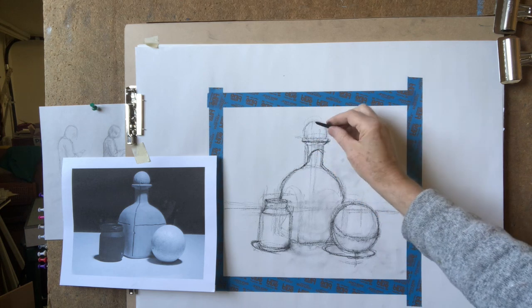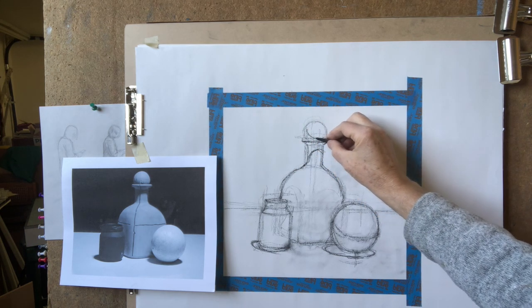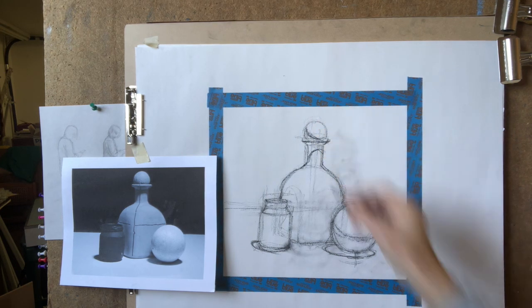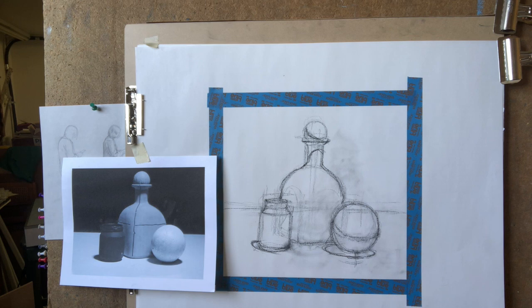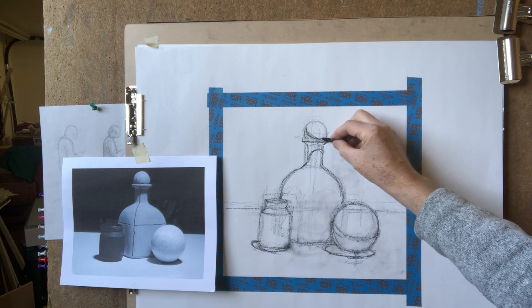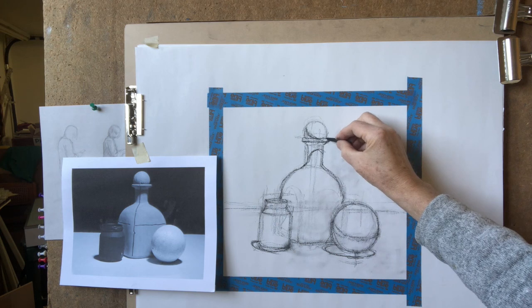Core shadow there. And then okay, that's pretty much a drawing. Looks a little messy, but that doesn't matter one bit. You can go to Project Part 2 now.